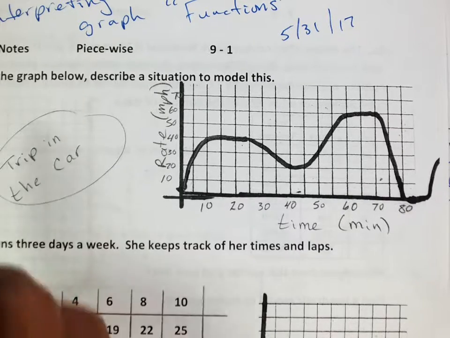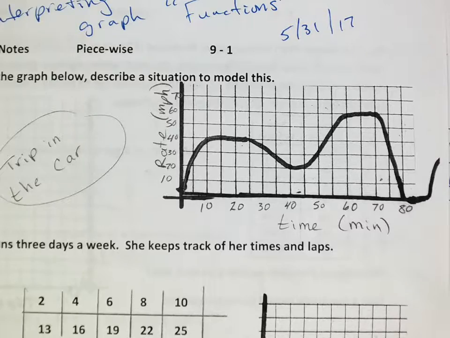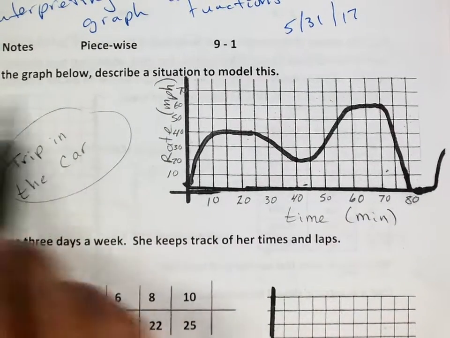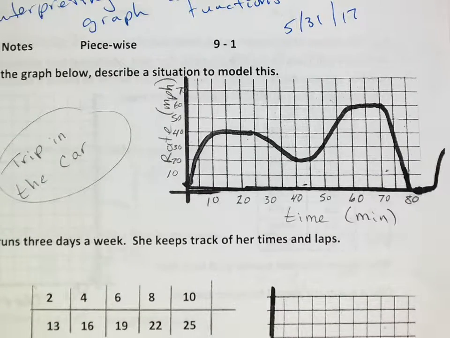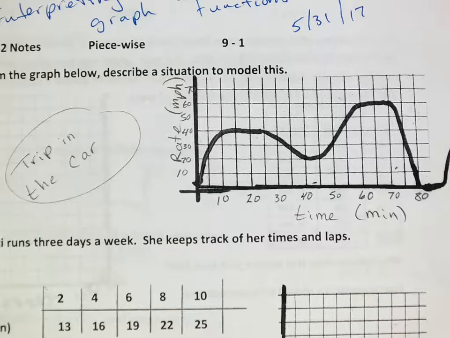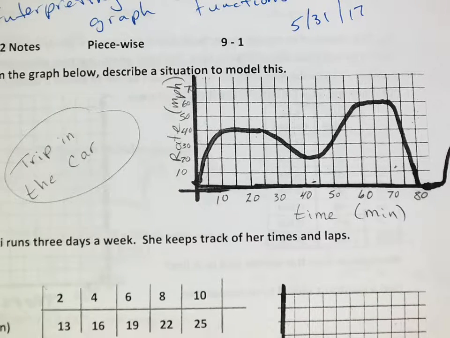Will you write yourself a little verbal description of what you just did? Okay? You guys, go ahead. Make your own just right here. Make yourself a little road trip story, okay? And you can do whatever you want as long as it fits the graph, right?